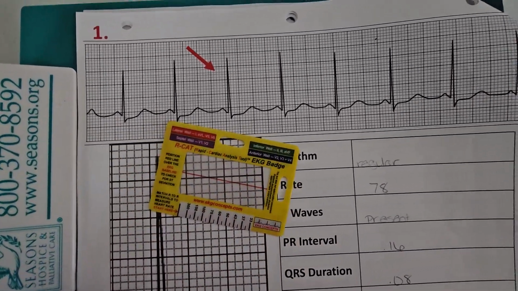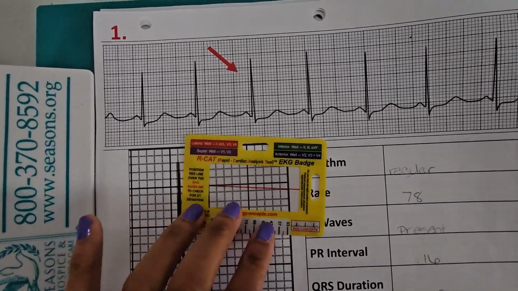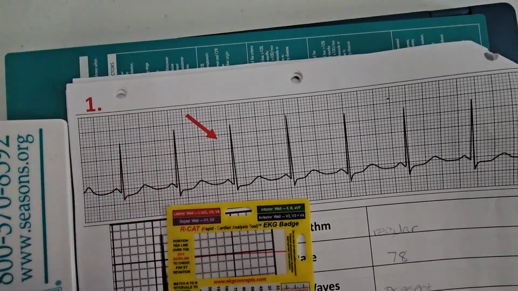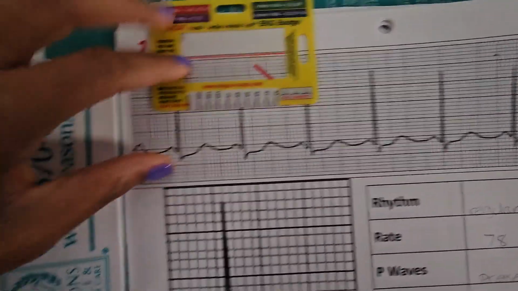Okay guys, I am just doing this quick video. I'm going to try to do it as quick as possible when showing how to use the R-Cat tool. So it's pretty simple once you get it.